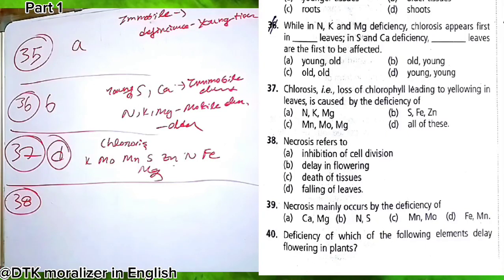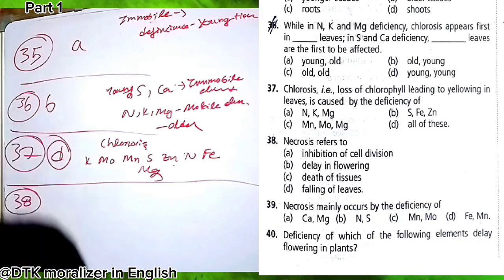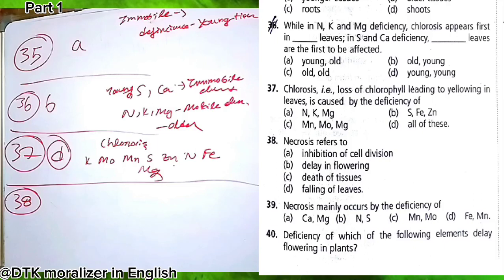Now question number 38. Necrosis refers to inhibition of cell division, delay in flowering, death of tissues, or falling of leaves. Here option C, death of tissues. Question number 39. Necrosis mainly occurs by the deficiency of which elements?